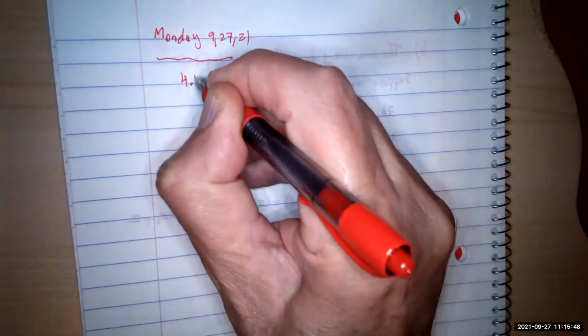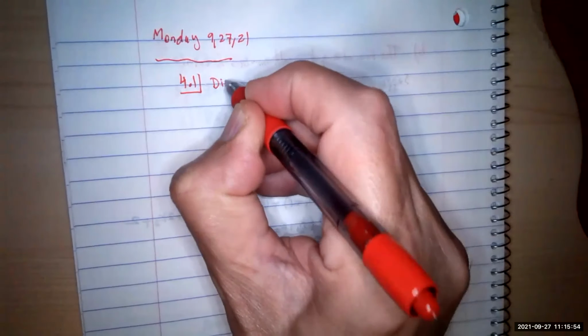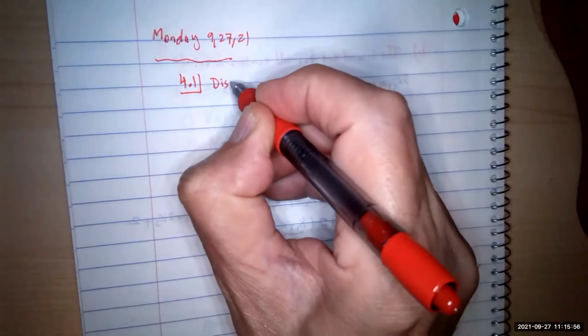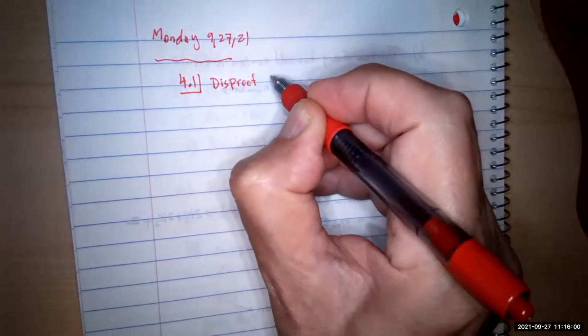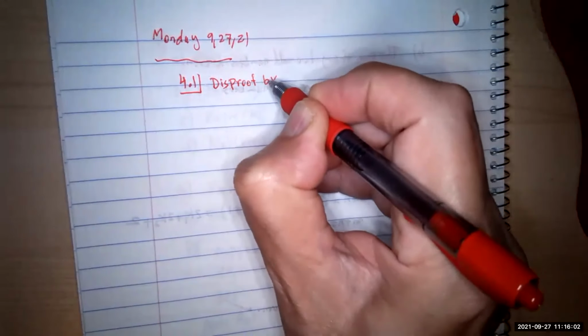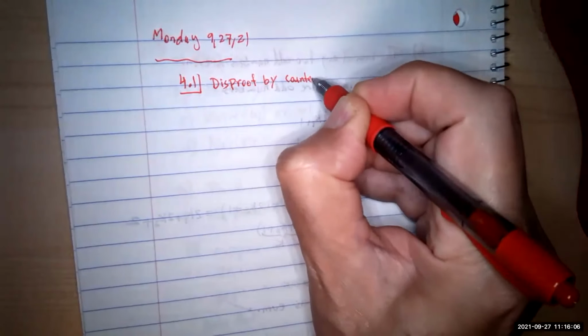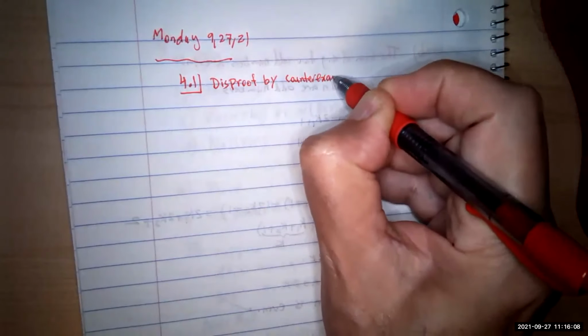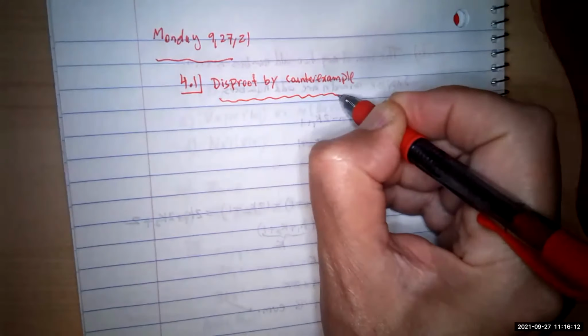Okay, so we are still in 4.1, let's say part 2. What's part 2? A very important idea. We are going to disprove this time by presenting a counterexample. We call it disproof by counterexample. In mathematics, it's much more difficult to disprove something than to prove it. What's going to be the idea?